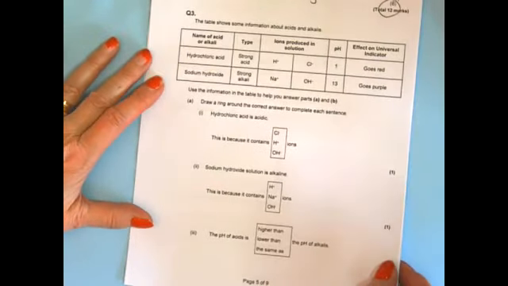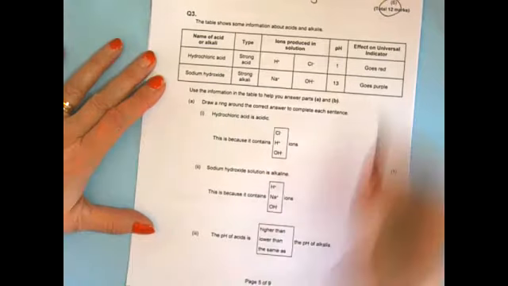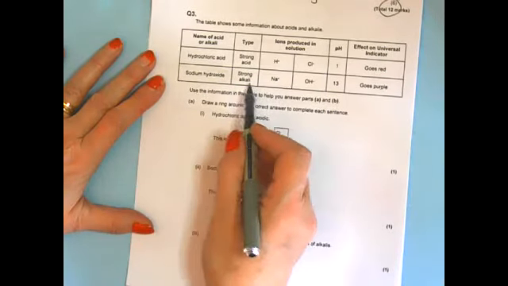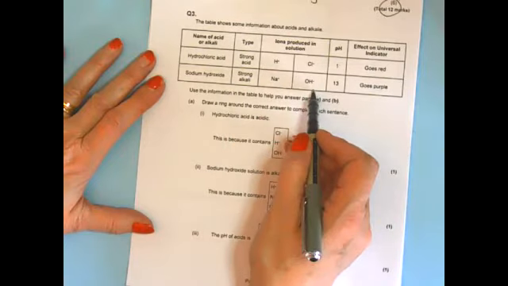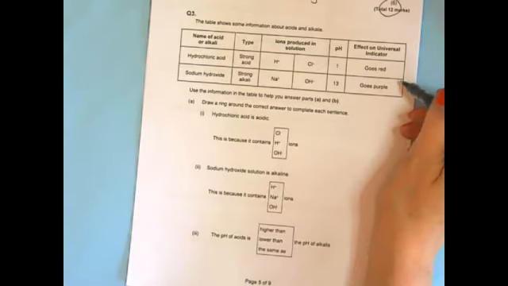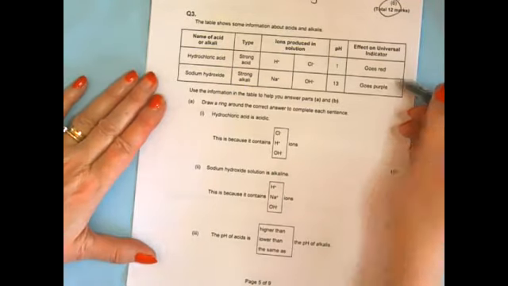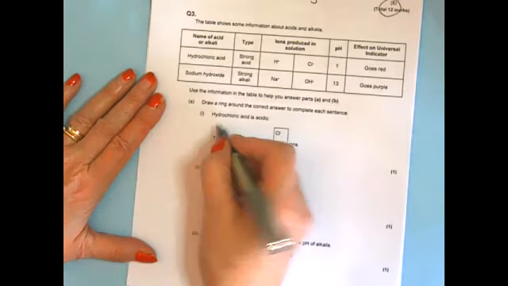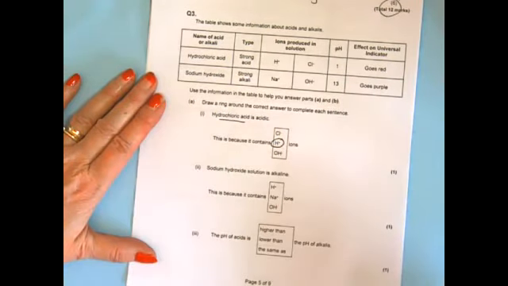Okay, so looking at question 3, we've got hydrochloric acid. It's a strong acid. We can see we've got H plus and Cl minus. Sodium hydroxide is a strong alkali. We've got Na plus and OH minus. We've got the pH of 1 and 13, and we've got the effect with universal indicator. So this is testing, do you know what makes an acid acid and what makes an alkali alkaline? So here, hydrochloric acid, what makes it acid? It's the H plus ions.